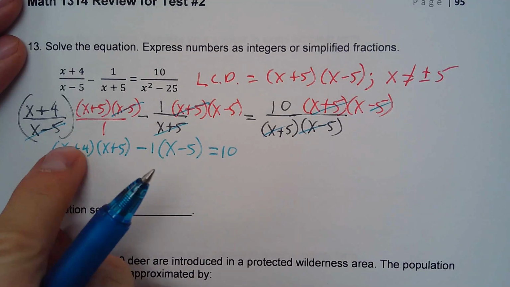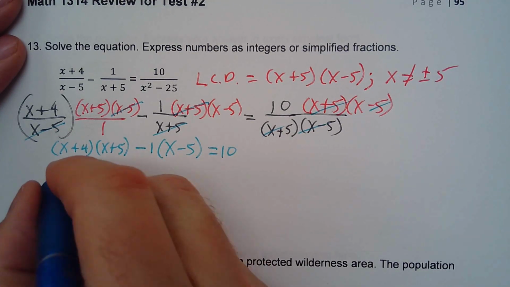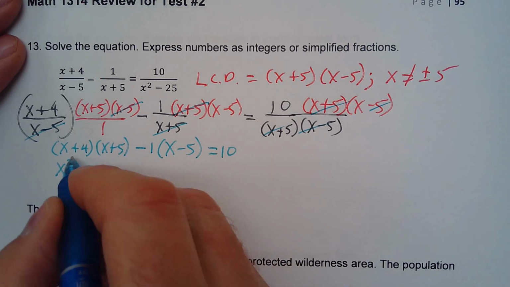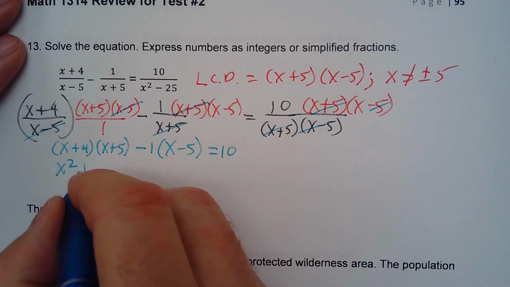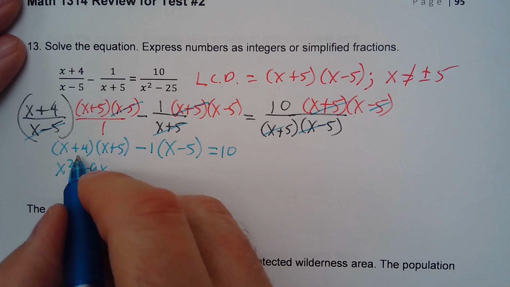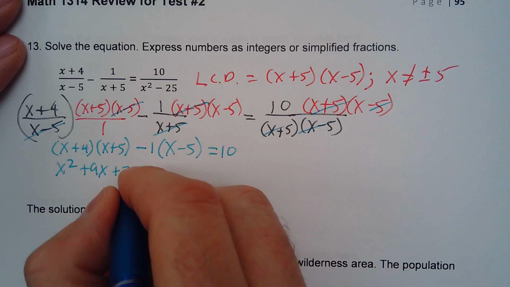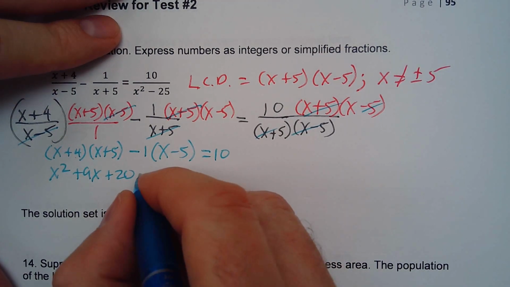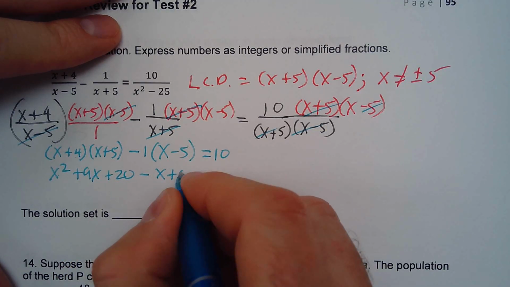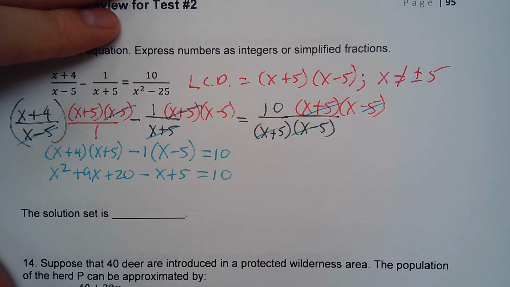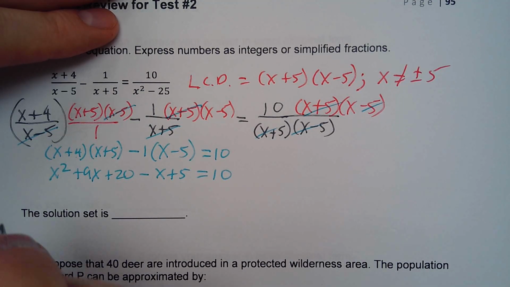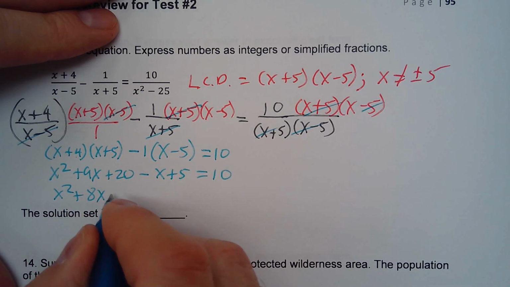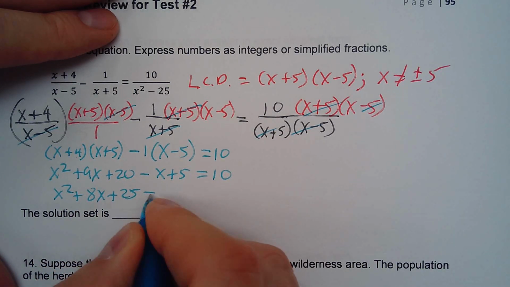So we're going to need a FOIL here. x squared. Outer terms will be 5x. Inner terms would be 4x, that adds to 9x. 4 times 5 is 20. Here, distribute the negative 1, get negative x plus 5 is equal to 10. Combining like terms, we'll get x squared plus 8x plus 25 equals 10.